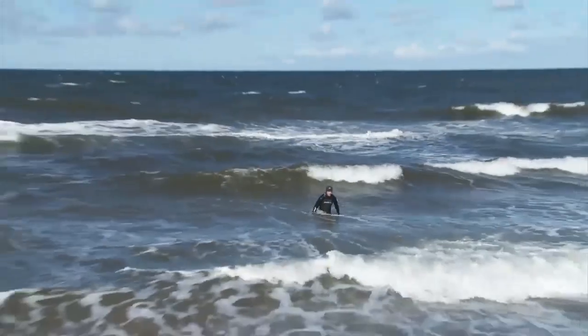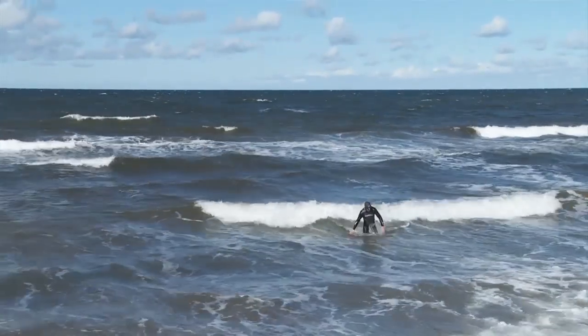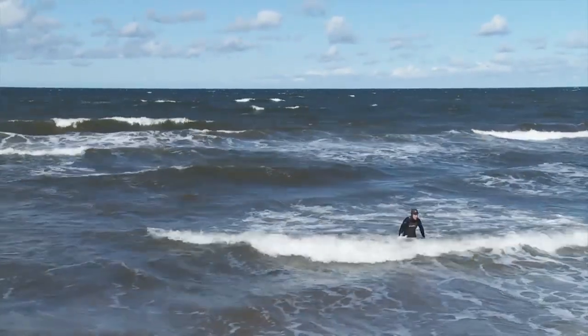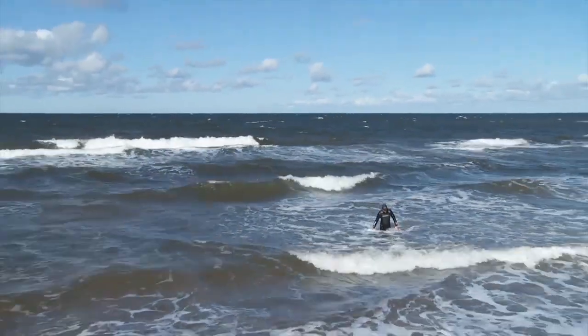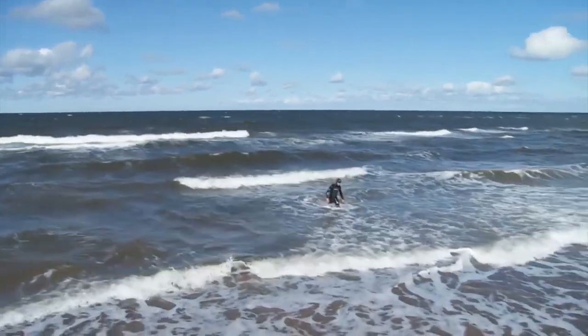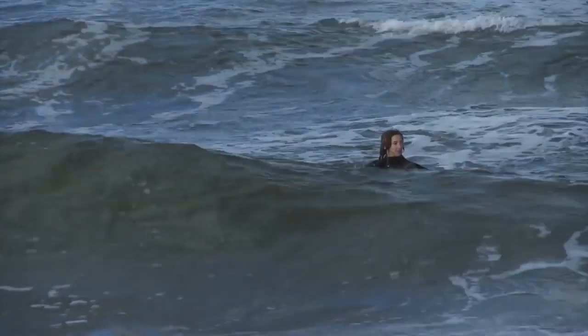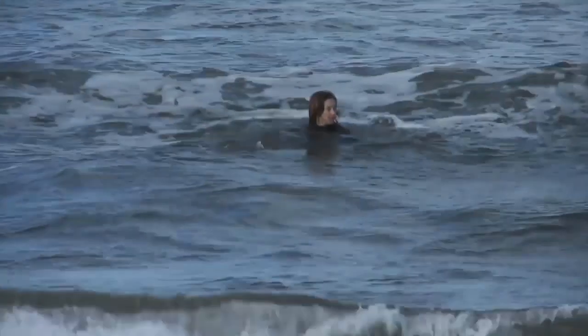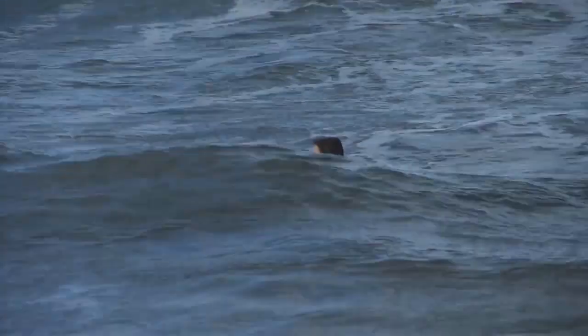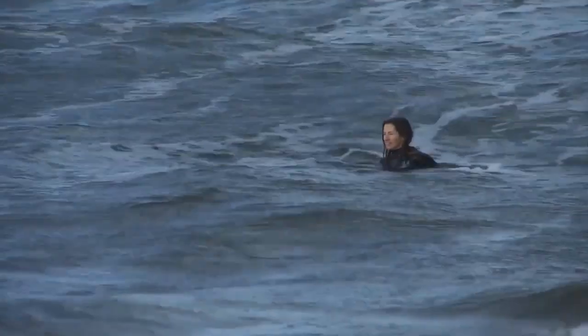Remember, rip currents are narrow. Swimming parallel to shore takes a fraction of the energy needed to swim against a rip. If you can't swim out of the rip, just tread water. When the current lessens, swim diagonally back to shore. If you can, try to get attention from shore.